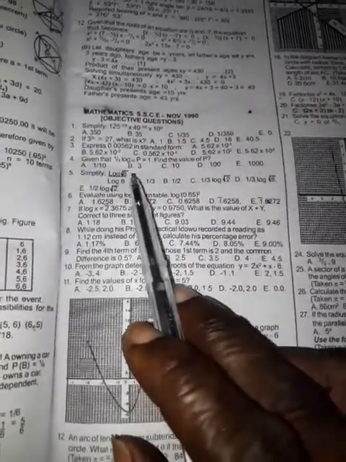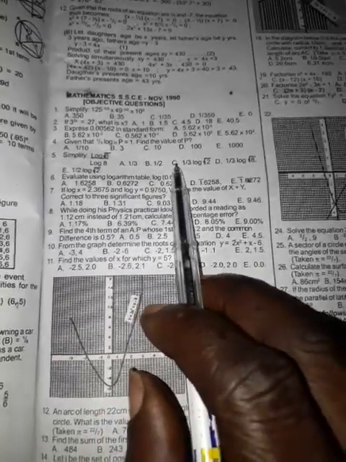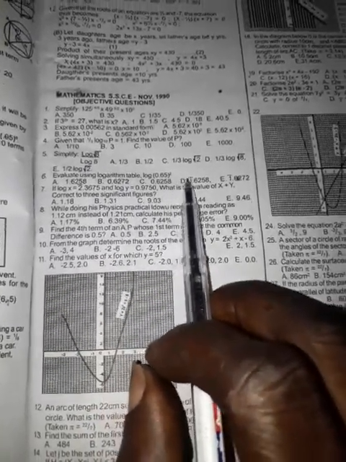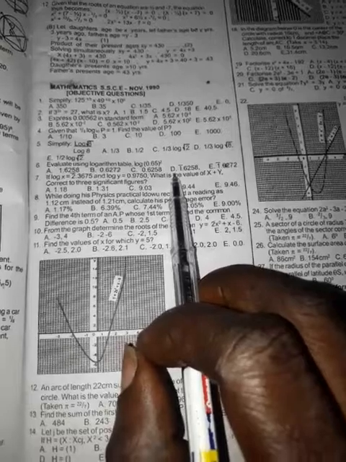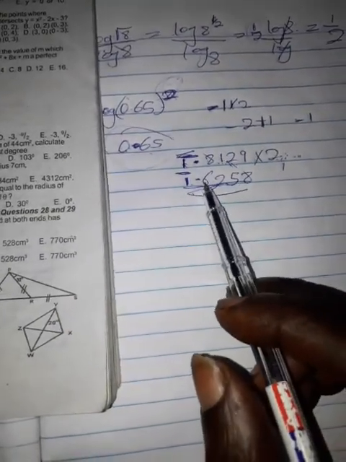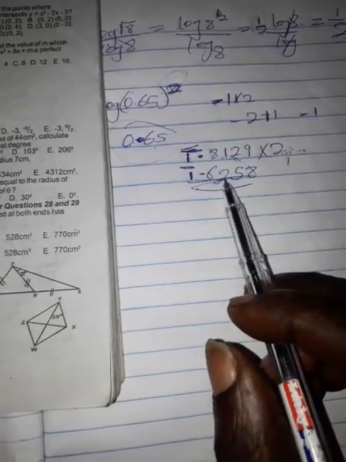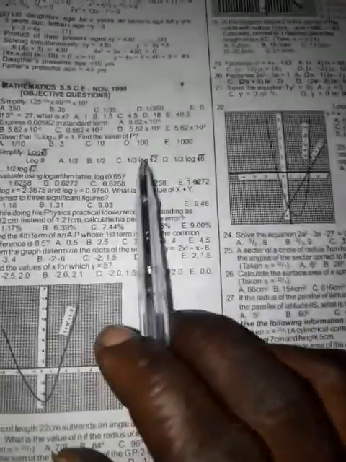This is 1990, question number 6. So you can see that D is the correct answer, which is bar 1.6258.